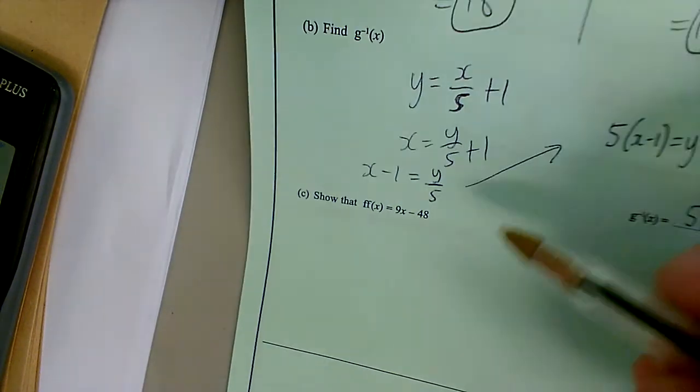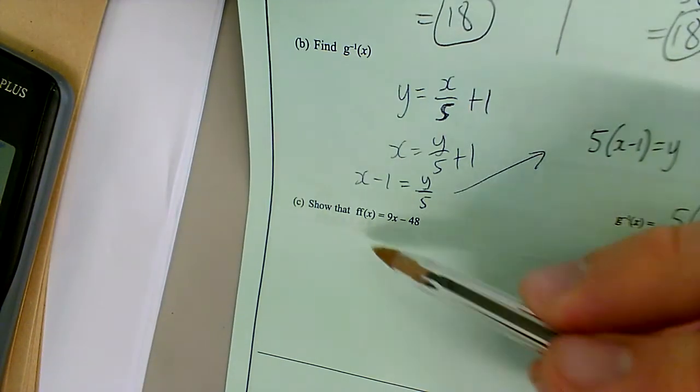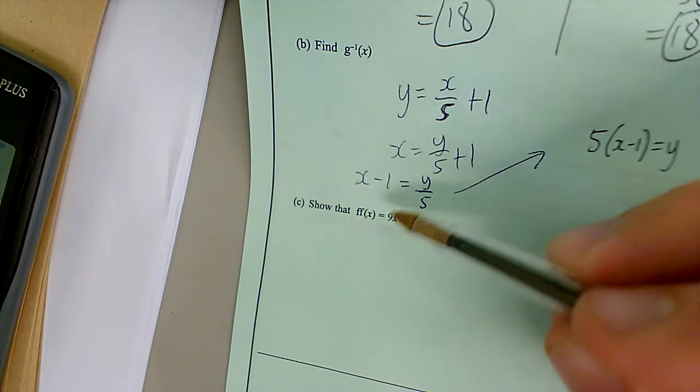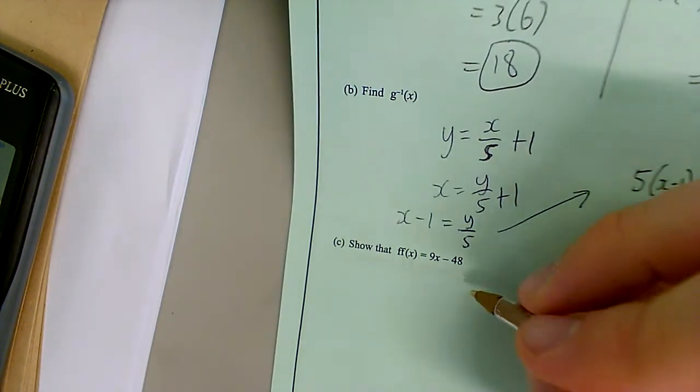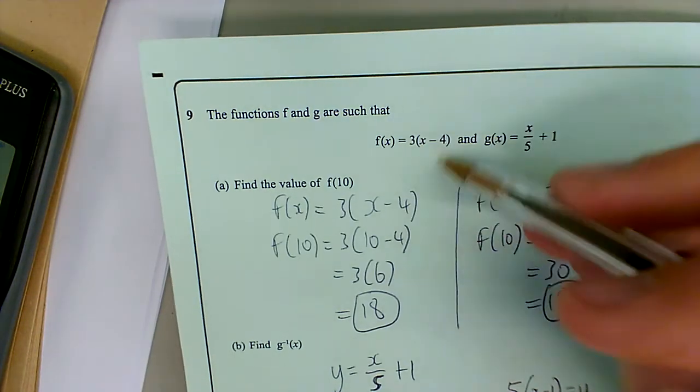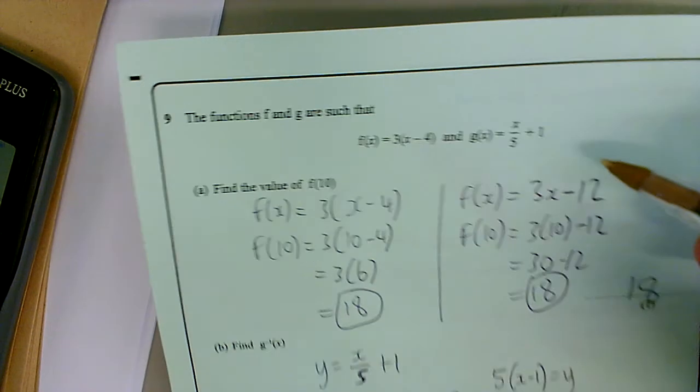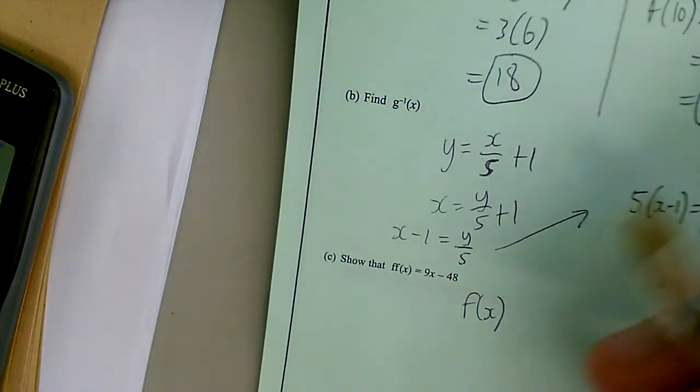The last question is a show that. A show that question always means they are giving you the answer, you just have to work towards it. So in a show that question, it's important that you show all of your working. Now, in this case, I know we said f of x can either be given in bracket form or in expanded form. I think it's going to be easier if we just have it in expanded form.